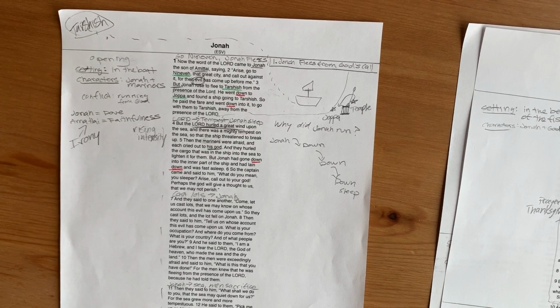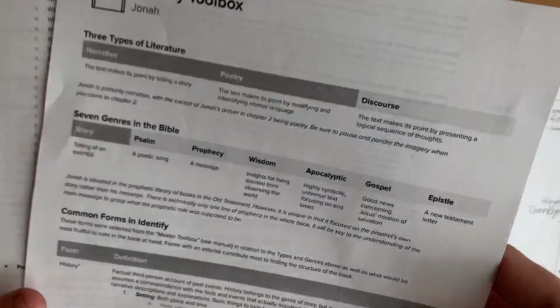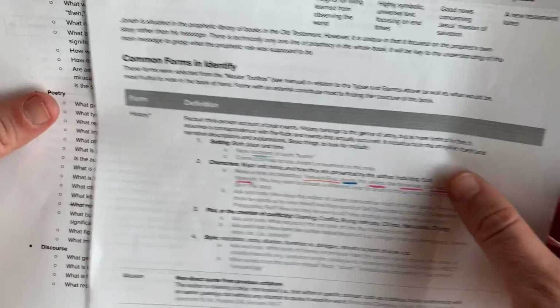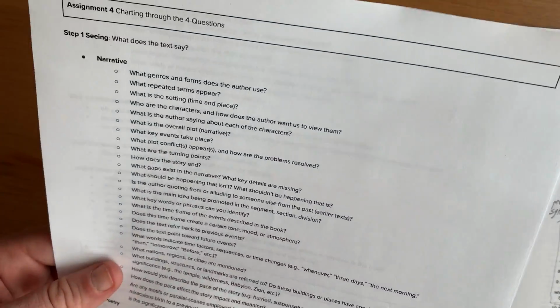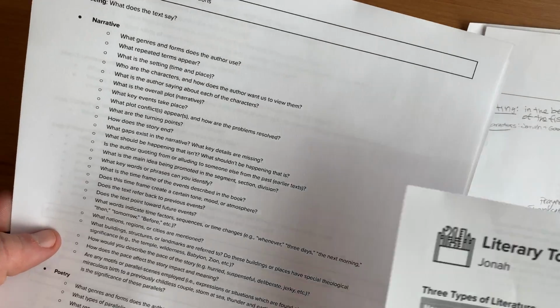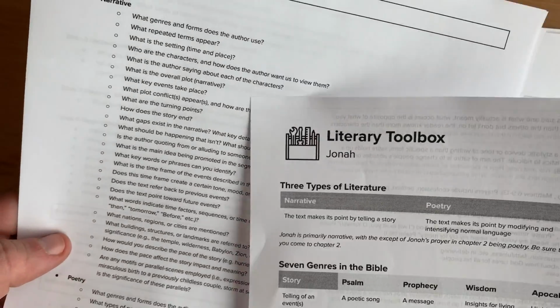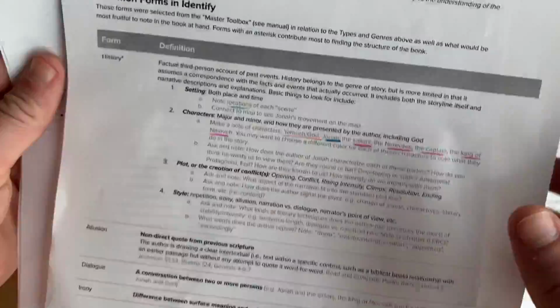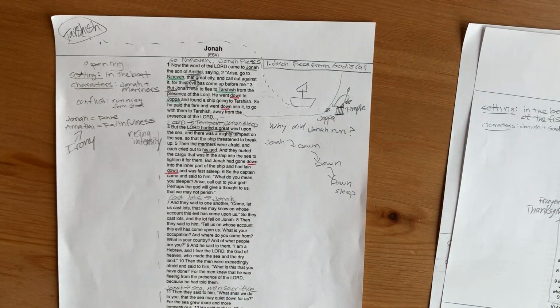This is step 1C of assignment 4. What you're supposed to have out is your literary toolbox to observe specific forms, and then your ultimate guide to Bible study questions. This is also in your manual. But this is just giving you an idea of what kind of questions to bring to the text. So all of these things, you should have an idea of what you're already looking for. These should be in your mind, and then you go through and read again. So I'm going to show you how to do that.